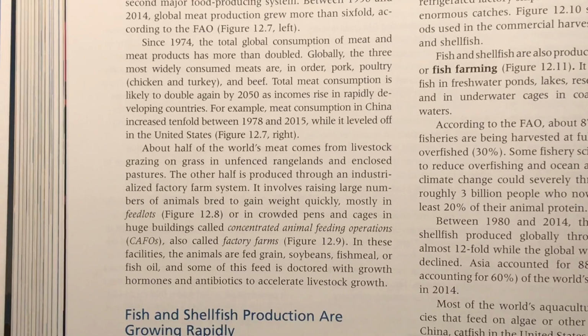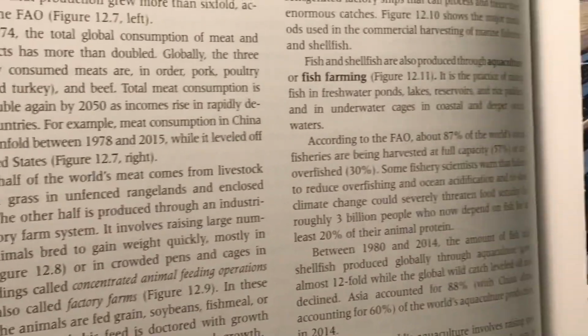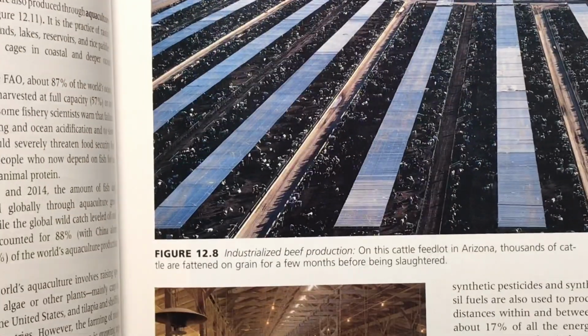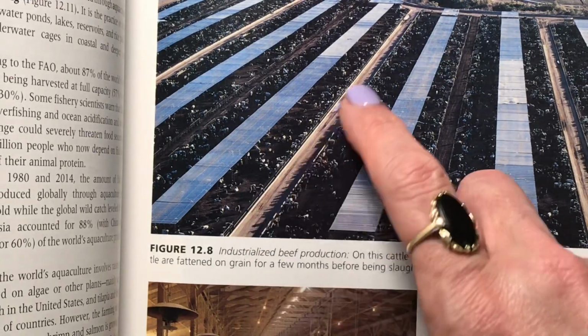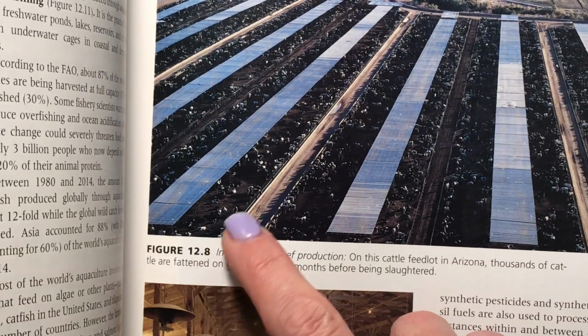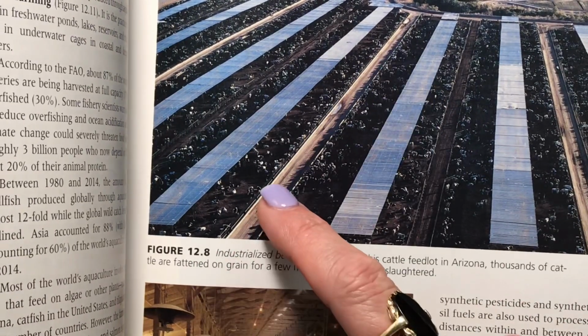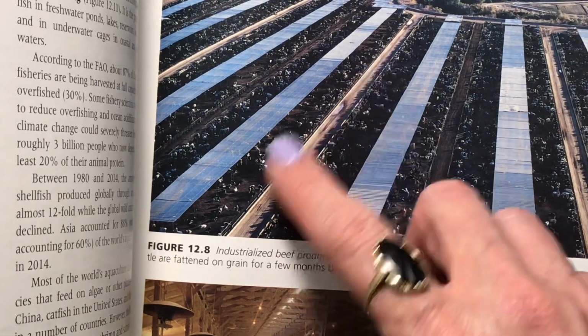And then you also have what are called CAFOs, which are concentrated animal feeding operations. It's exactly what it sounds like. They are just packed on top of each other, and you fatten them up as quickly as possible. It's really hard to tell, but these are all cows that are just shoved up right next to each other. The other brown you're most likely seeing is the feces that they are just standing in. It's usually right up to about their knees.